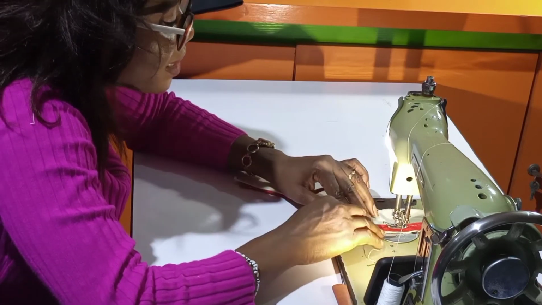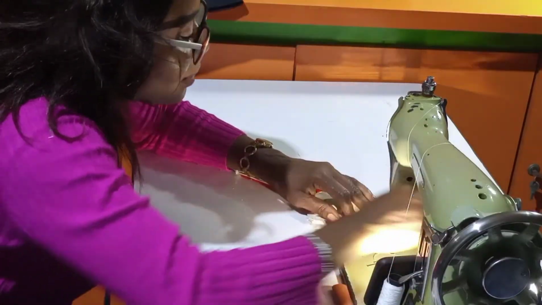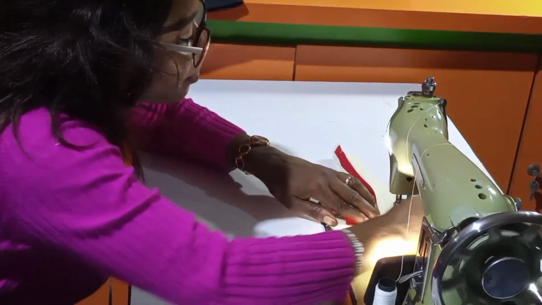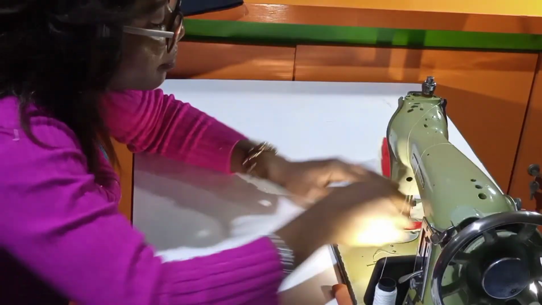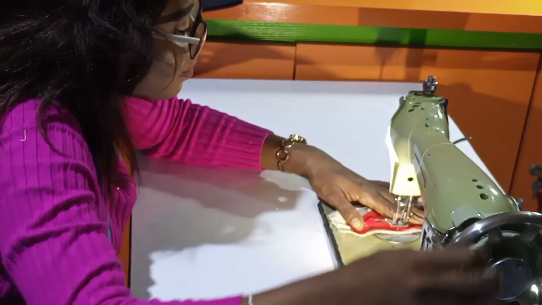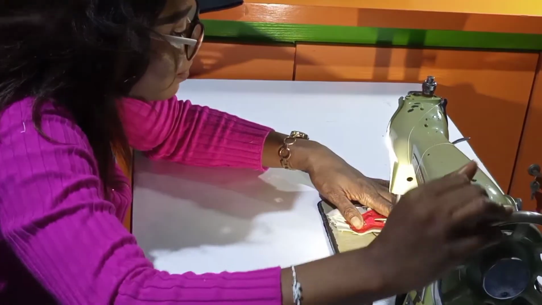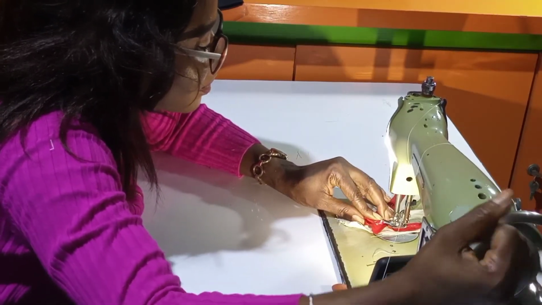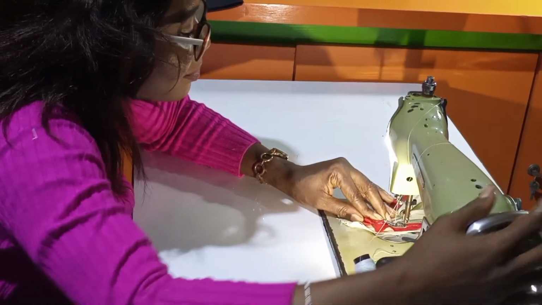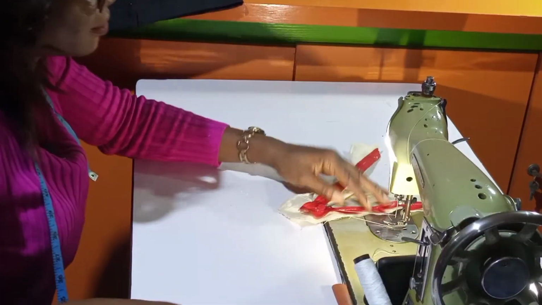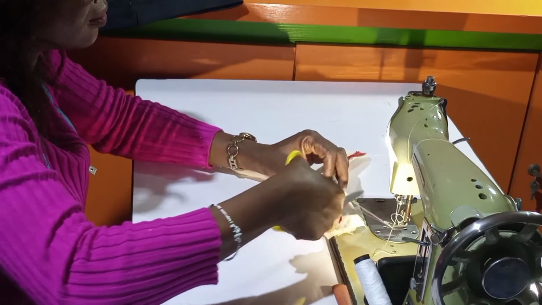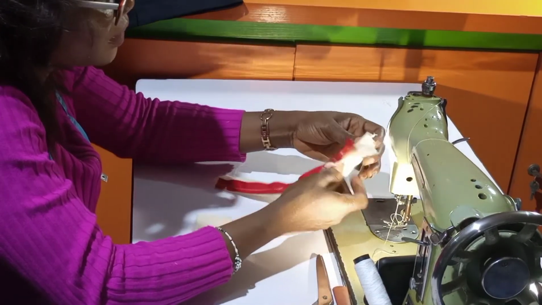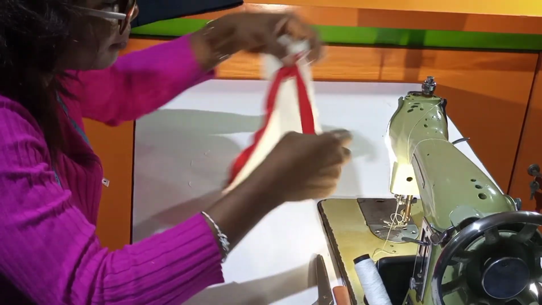It's easier if you can secure the teeth directly under the machine foot. When you are getting closer, it may be slipping off, but just take it back carefully and make sure you sew directly behind the teeth. Then you do the same to the other side.